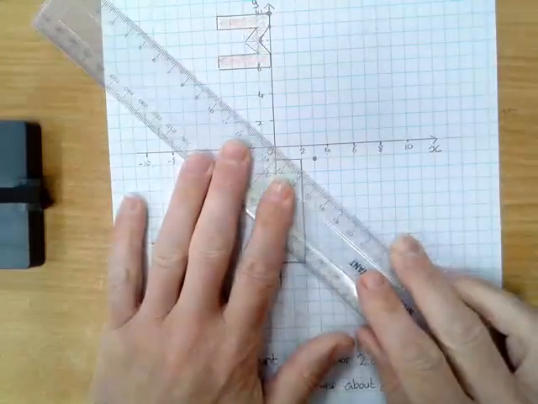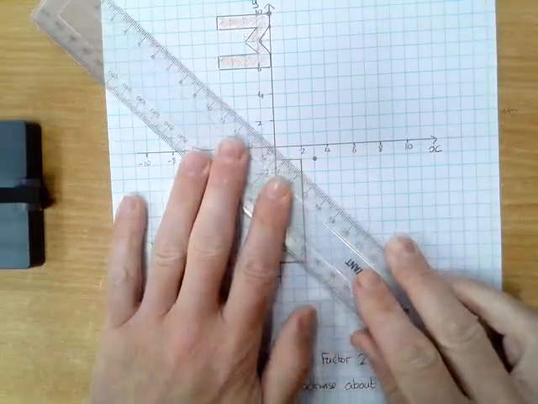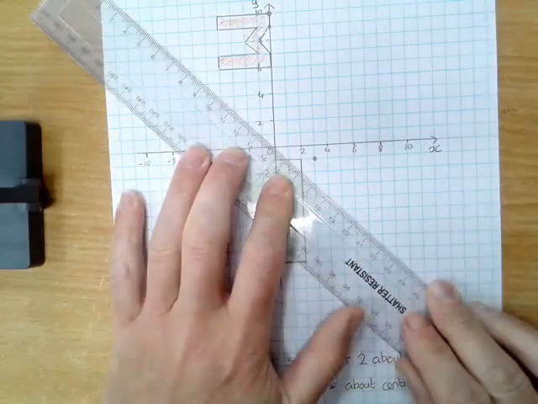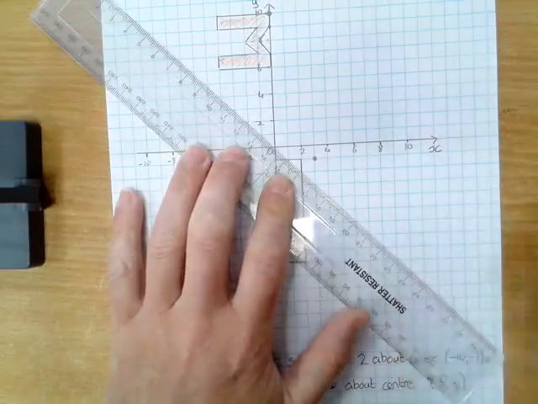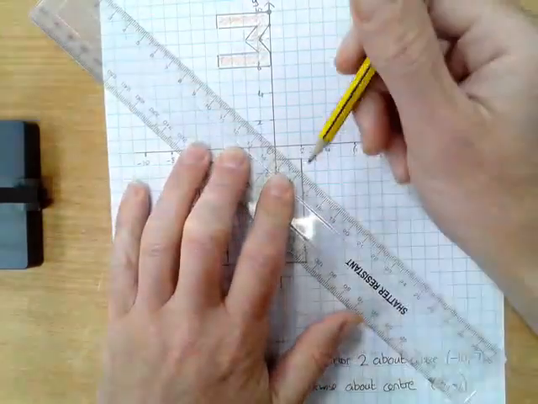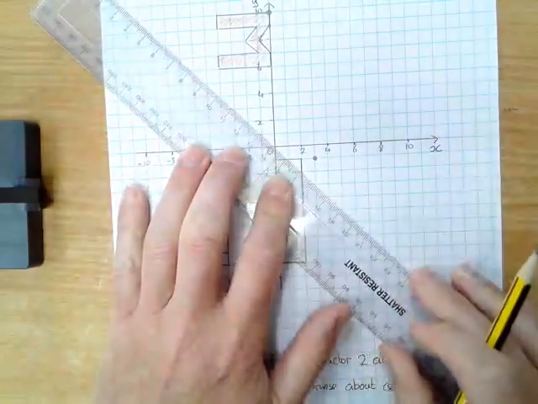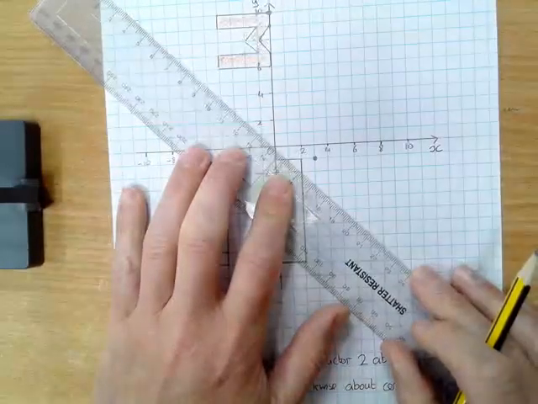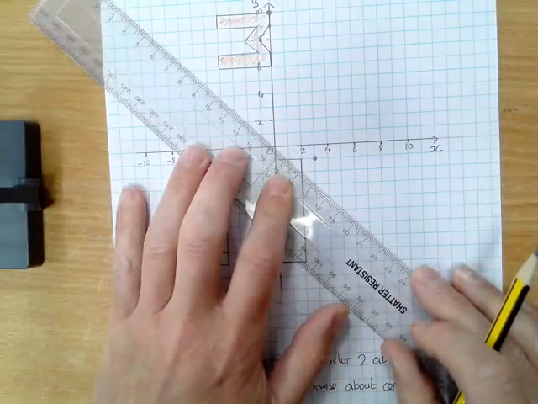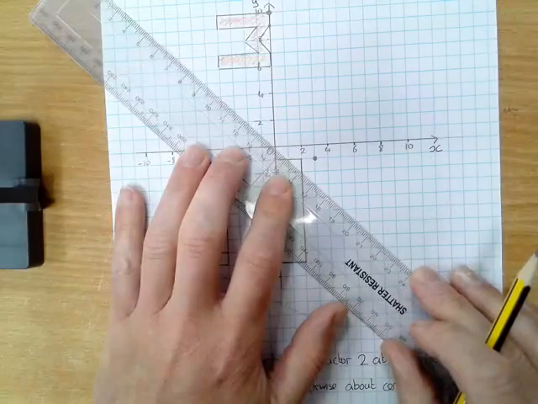Okay, so I'm actually going to draw on the diagram my mirror line. Now when I'm drawing this on, just so it doesn't look like part of the normal diagram, I'm going to do it as a dotted line. It's very important you get this in the right place. So actually maybe a dotted line is a bad idea, maybe it's best to use a proper line.